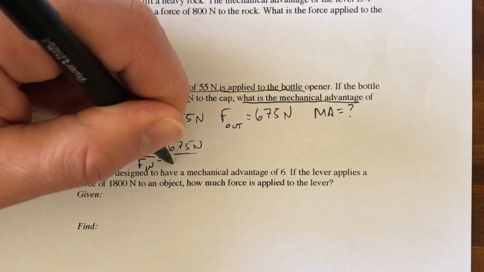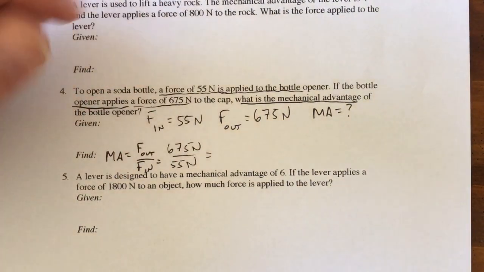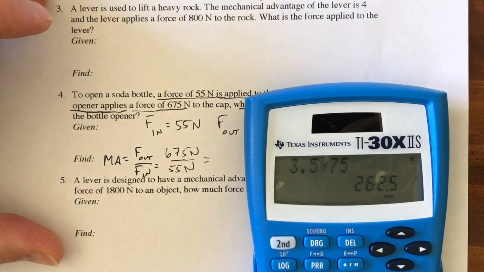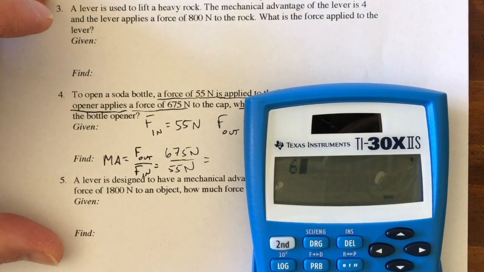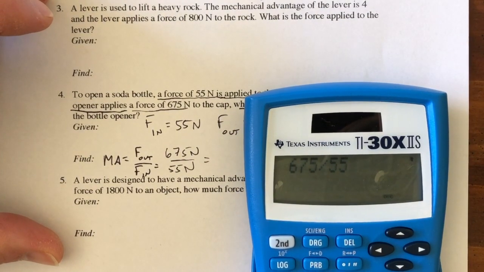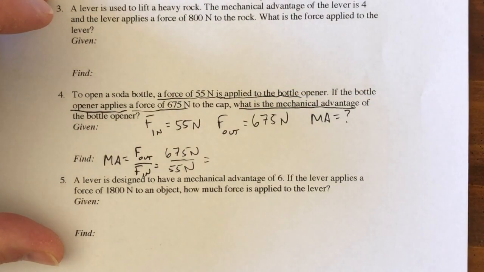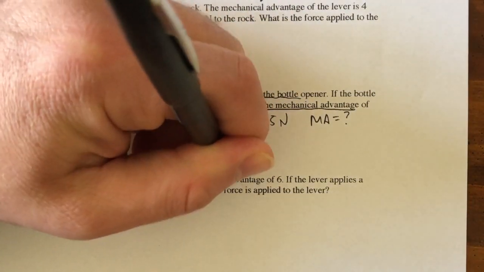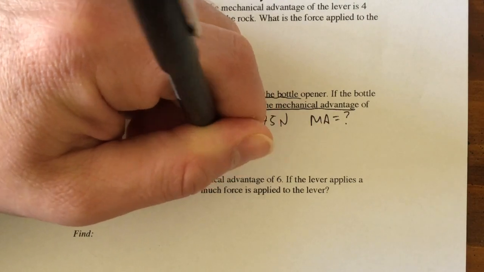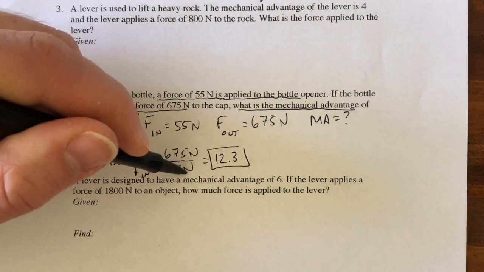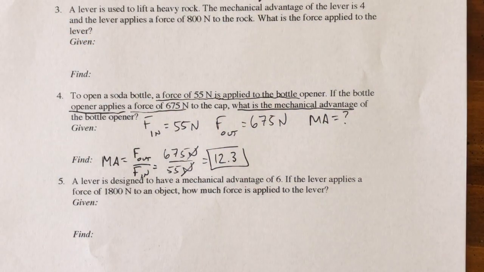F in is 55 newtons. And let's get the calculator out again. 675 divided by 55 equals 12.27. We'll just say 12.3 for our mechanical advantage. And again, there are no units. The newtons canceled each other out. All right, let's go to number 6.